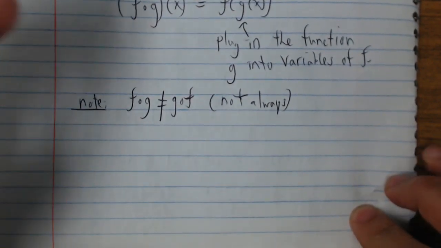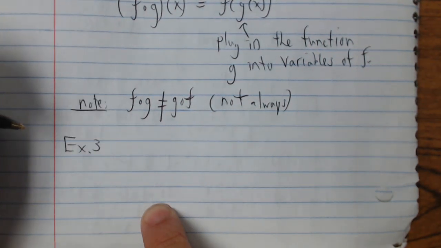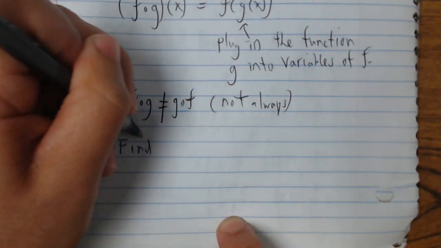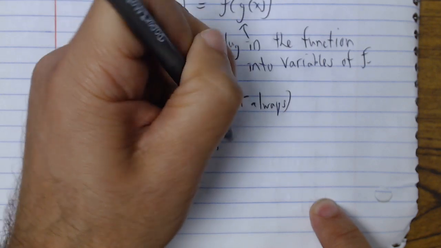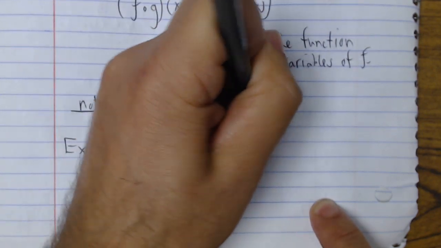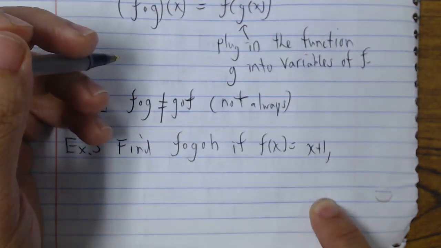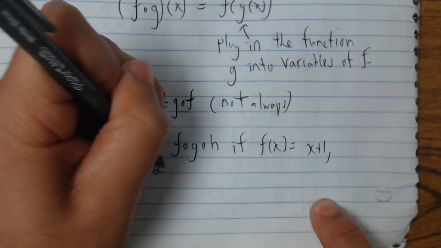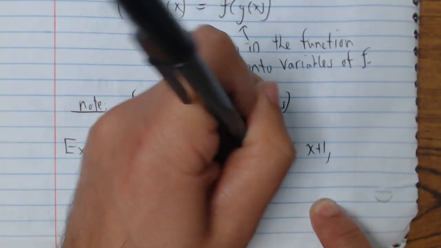Okay, so let's finish this up with the last two examples. For example 3, find f of g of h if f of x equals x plus 1, g of x equals 2x, and h of x equals x minus 1.